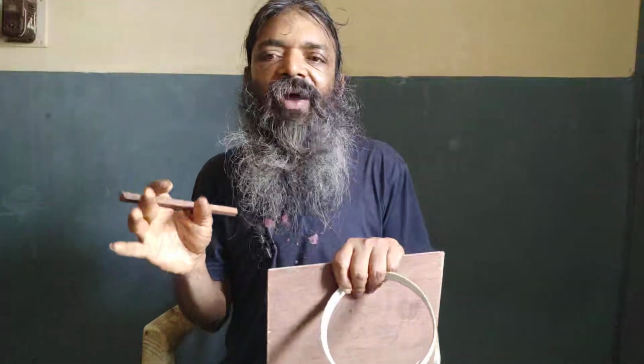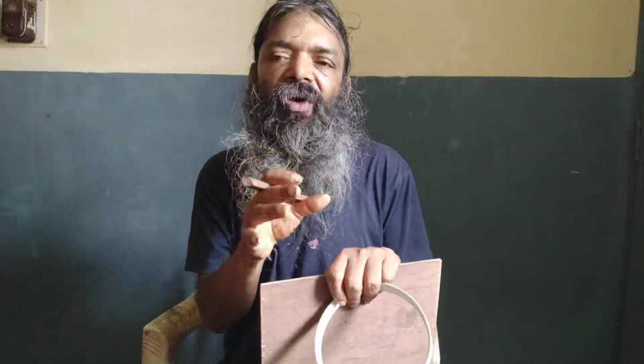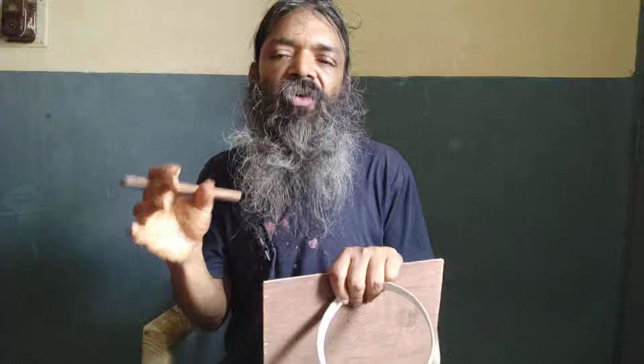Now outside, 2 is waiting. So I can keep this outside. A square minus x square will remain outside 2. And here minus 2 times a square minus x square, and here it will be sine square theta.